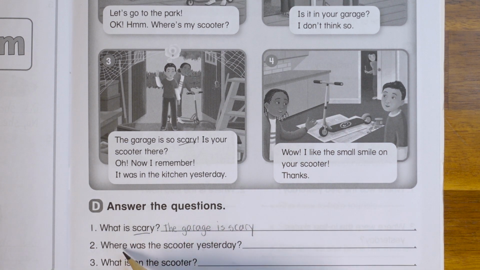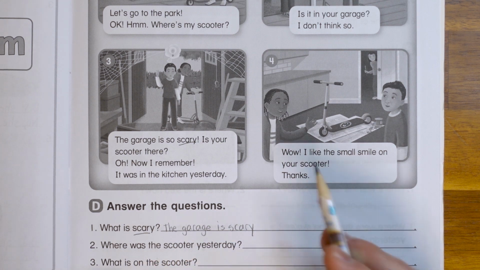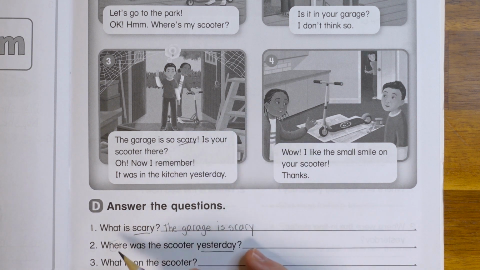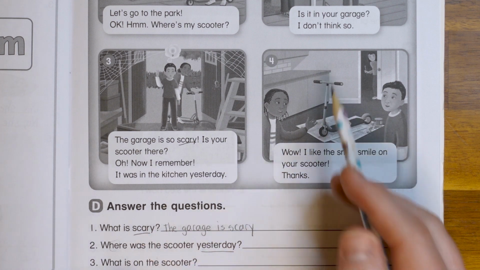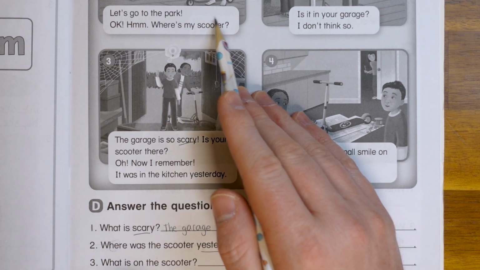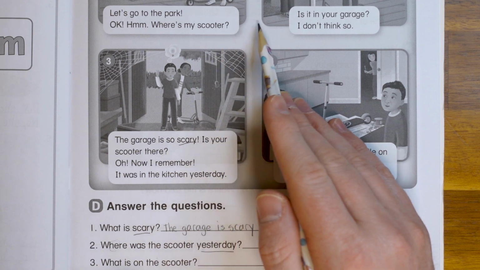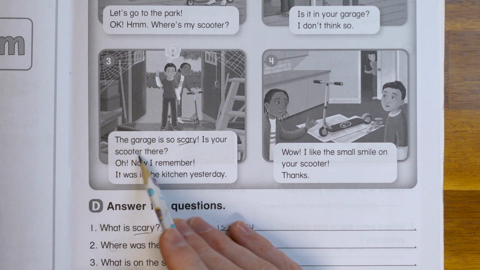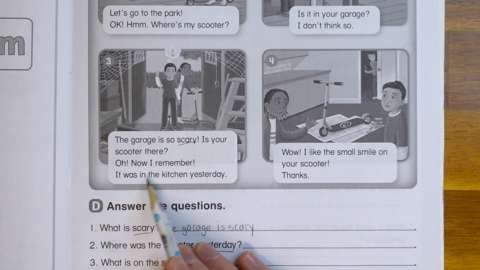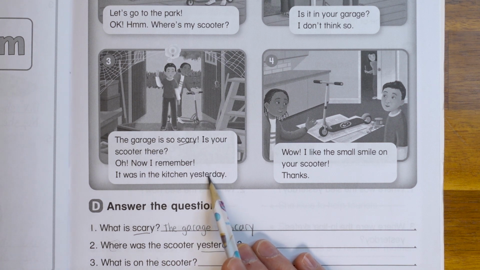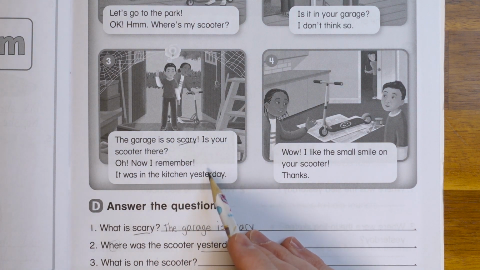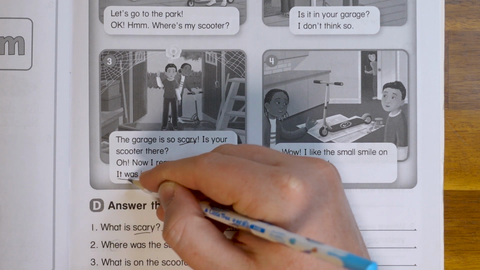Next one, number 2. Where was the scooter yesterday? Okay, we're looking for yesterday as a clue word, scooter, and also we're going to look for a place because it's asking for where. Okay, here's scooter, but he doesn't have any place here. Keep going. There's scooter. No places there. Oh, here's yesterday. And it says it. Oh, it means scooter here. So this is our answer. It was in the kitchen yesterday. So where was the scooter? It was in the kitchen.